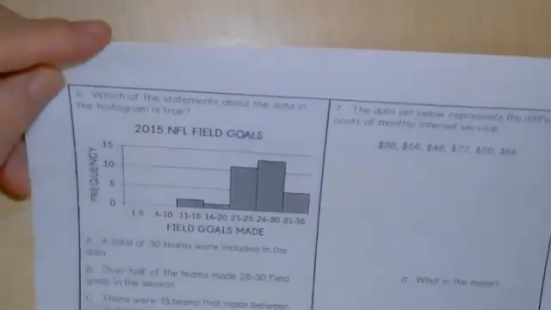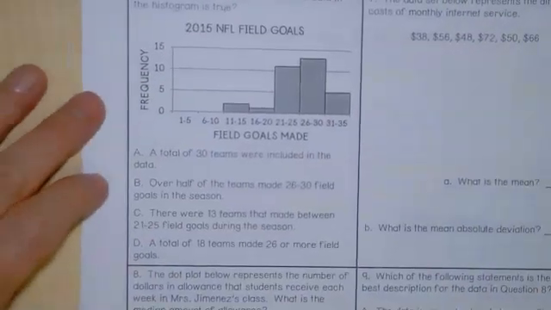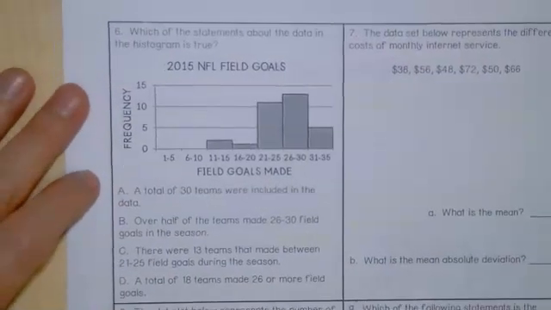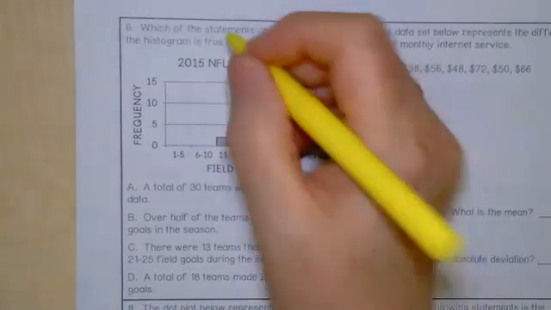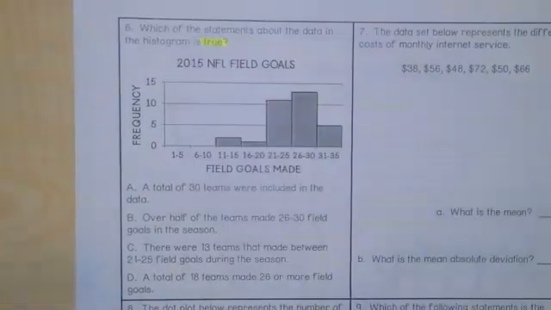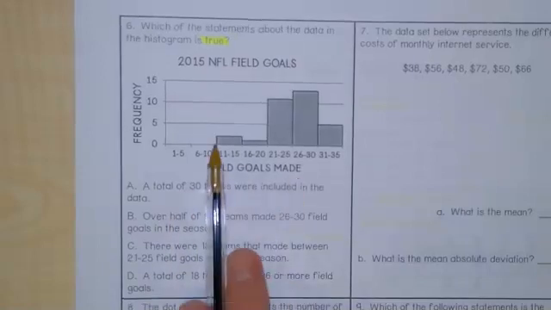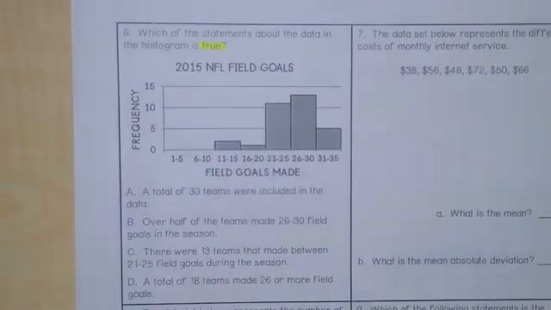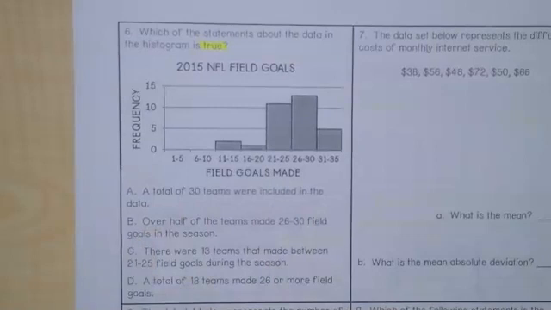Let's take a look at page 2. Histogram. Bless you. Dylan, would you read this question for number 6? I'm going to highlight true because I'm looking for true. Now, these are the number of field goals made. So these are how many field goals they made, and this is how many teams made that score. A total of 30 teams were included. How do I figure out the number of teams?